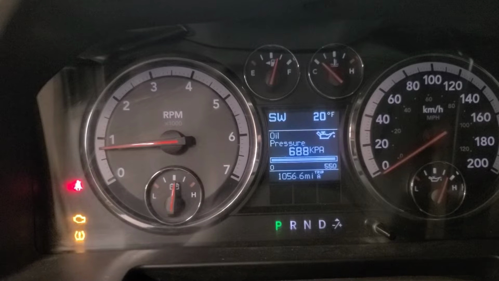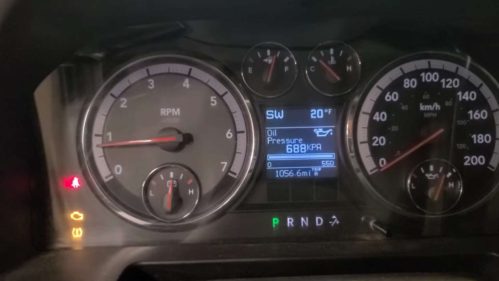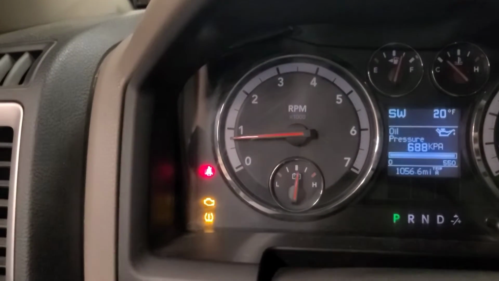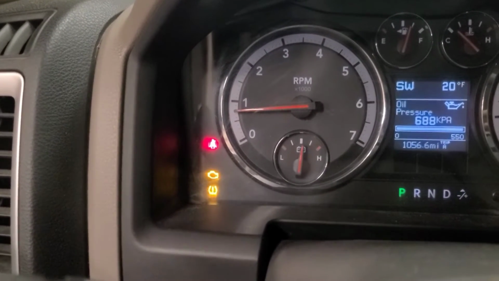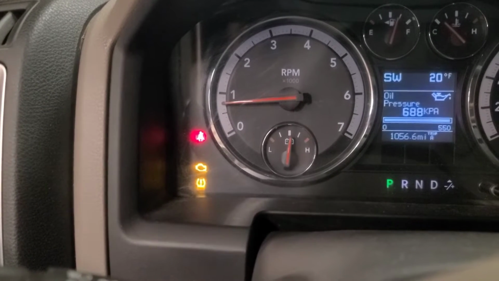They did indicate that the oil could probably use a change, so I'm gonna let it run for a little while and see how low the oil pressure gets. I see the check engine light is on, so let's do a network scan of the controllers and see what codes it has to offer.